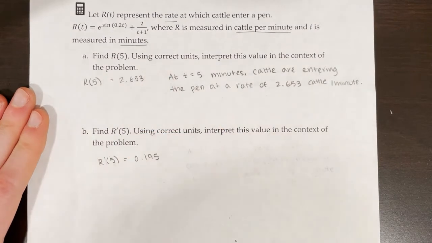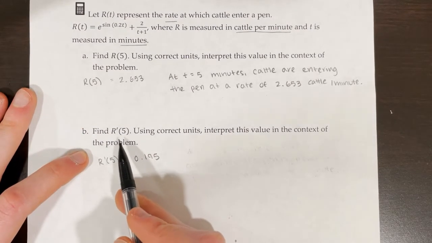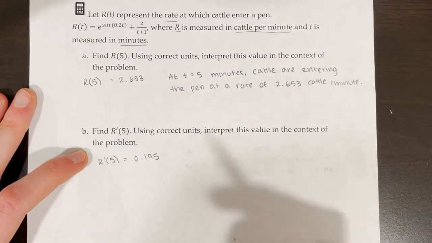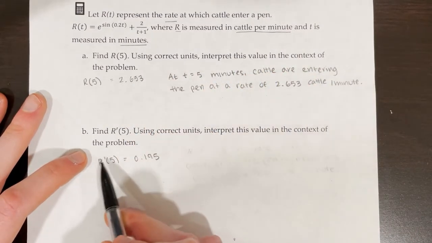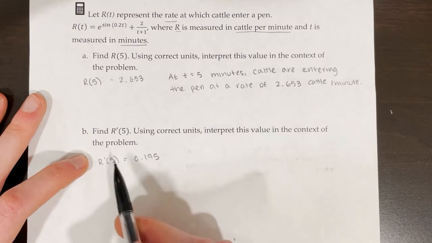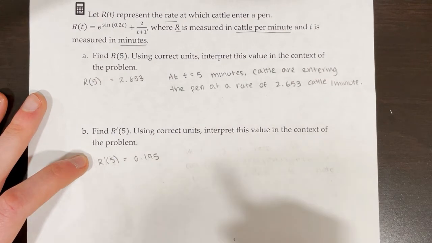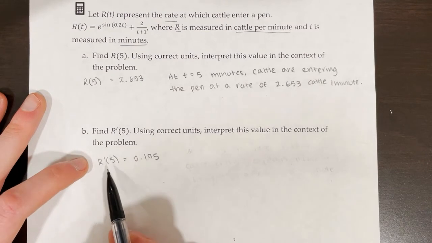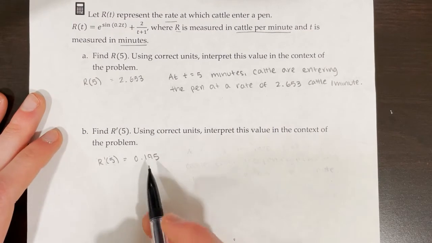Again, round or truncate to 3 decimal places. Now, what does this mean? First, let's think about what are the units for the derivative. We can find the units for the derivative by taking the units for R and putting them over the units for t. So in this case, the units for the derivative, R prime, would be cattle per minute per minute. So we're talking about how is the rate increasing or decreasing at time t equals 5. Since R is already a rate, this is the rate of change of the rate. To do my explanation, I would say at time t equals 5 minutes, the rate at which cattle enter the pen is increasing by 0.195 cattle per minute per minute.